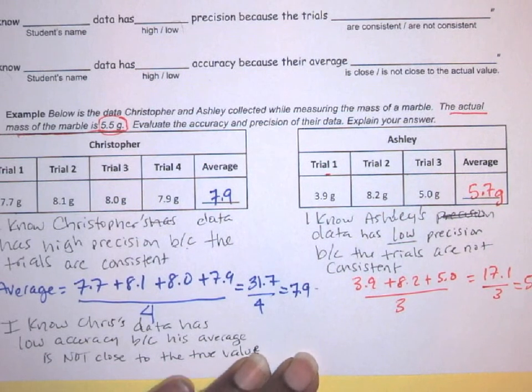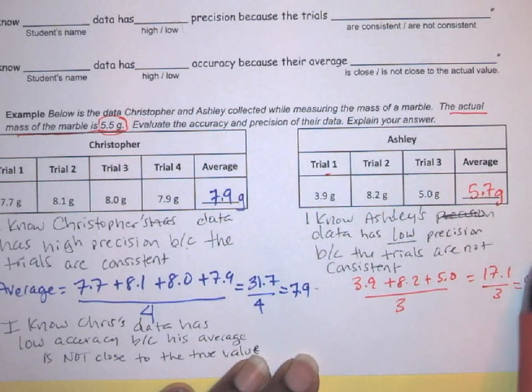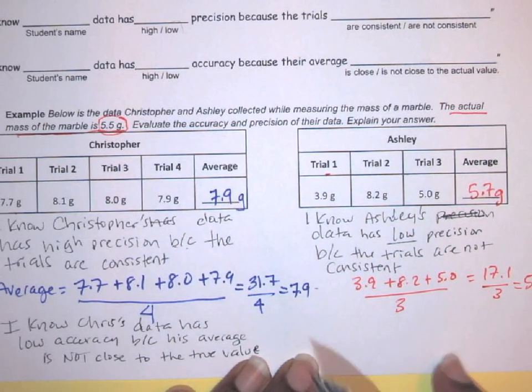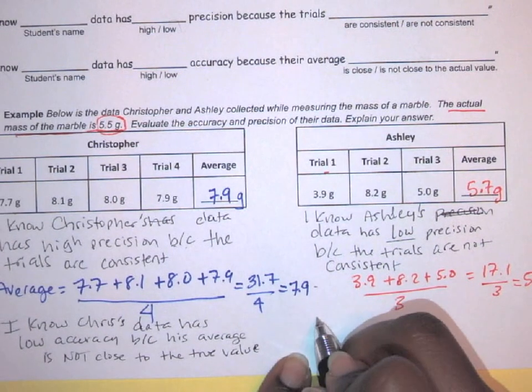Okay, so if I compare Ashley's average, 5.7, to the actual value, what do you see? They're very similar. So what does that tell you about Ashley's accuracy? So, yep, Ashley has high accuracy.